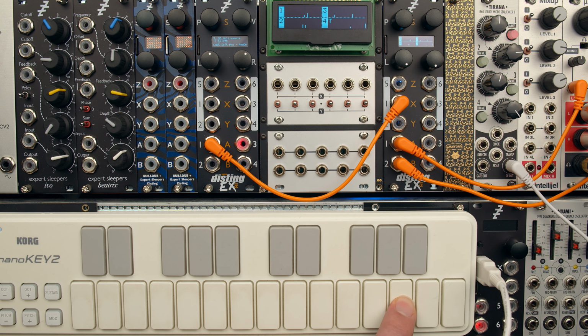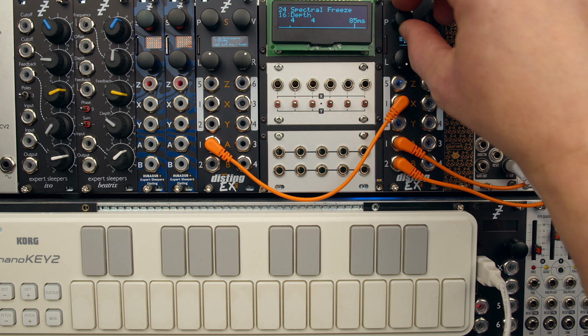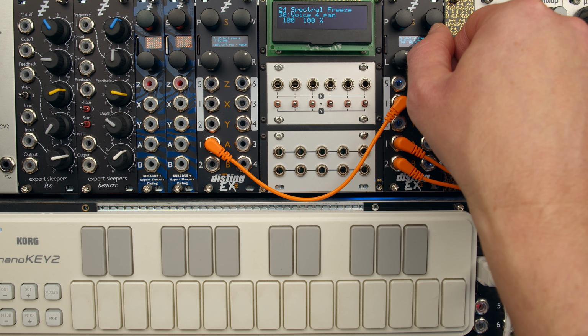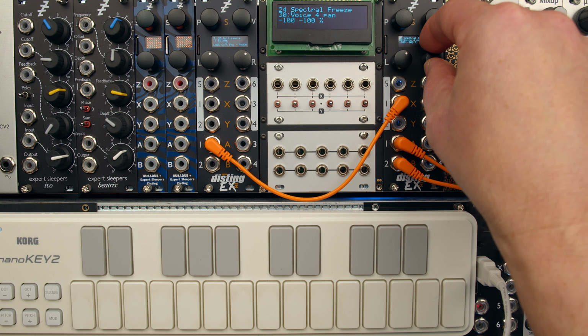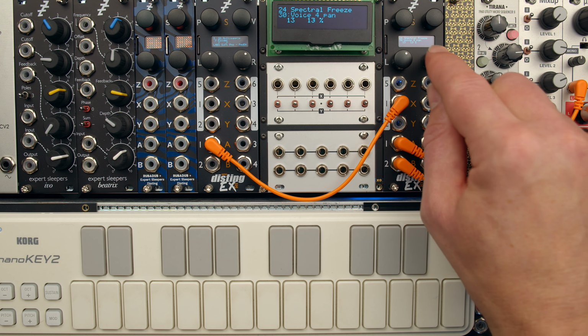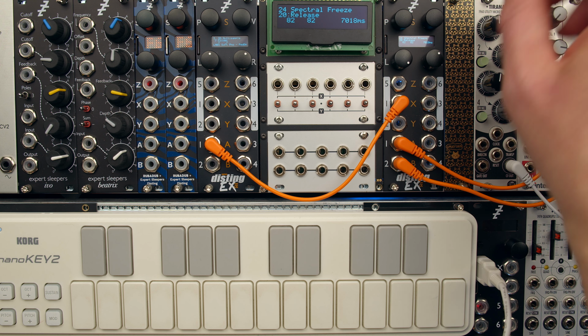So let's change the depth back down to something quite low. There we go. So now our 4 voices are spread out in stereo. And of course you can move those around while they're playing. Like so. So going through what else is available, the attack and release I've mentioned already.